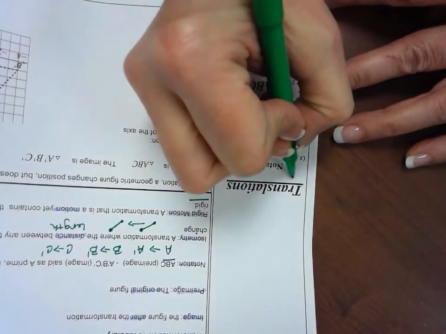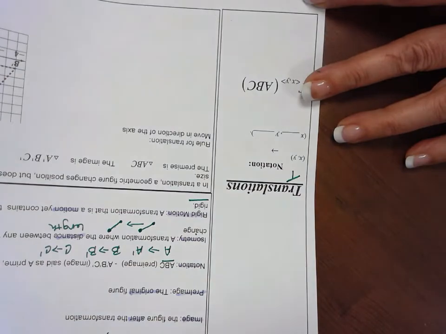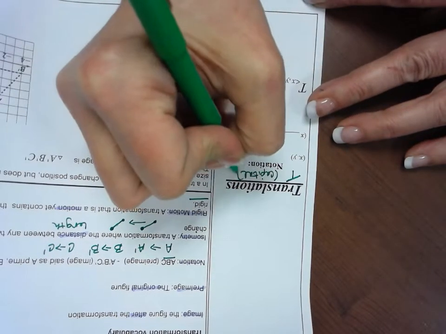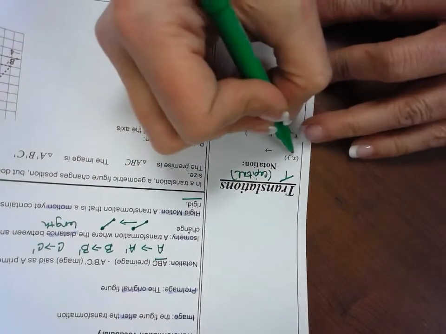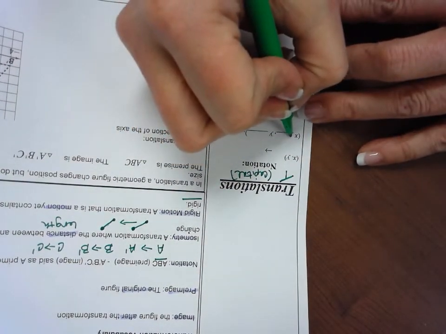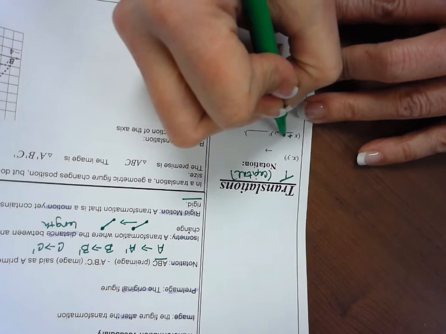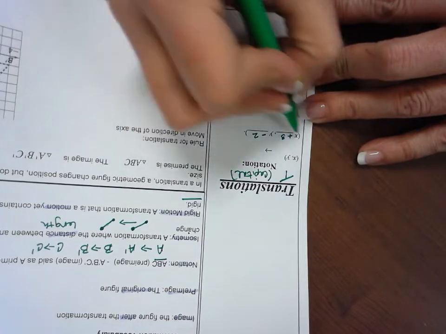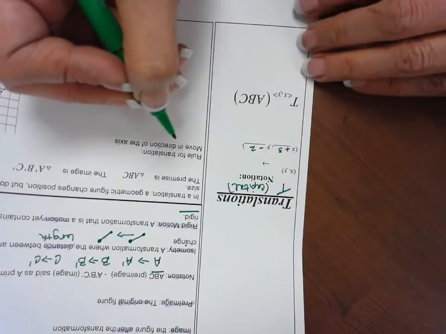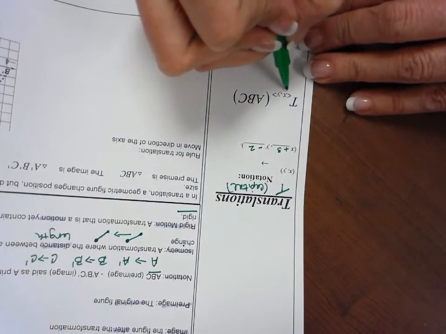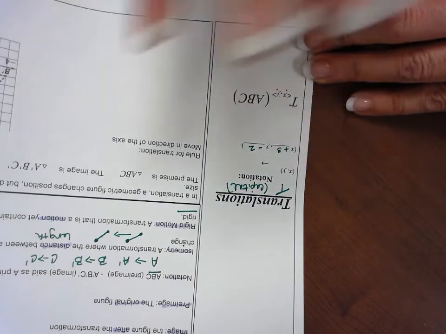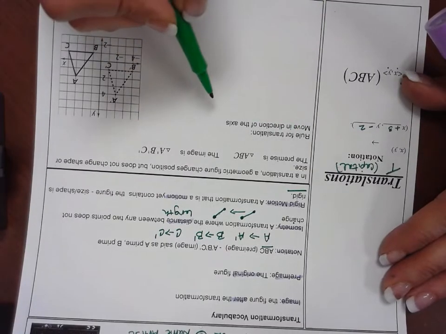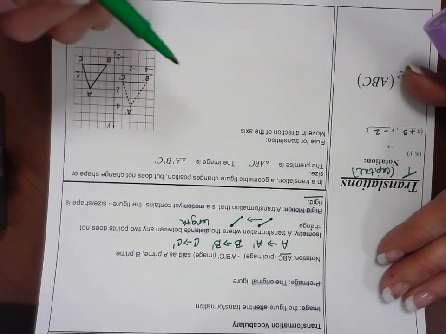Translations are denoted with a capital T. And there are 2 different ways you can put it. You can either say xy goes to x plus whatever number you're translating, and y plus whatever number y is translating, or you can just put it as the number x and y down below. It's kind of confusing, but let's go through and take a look at it.